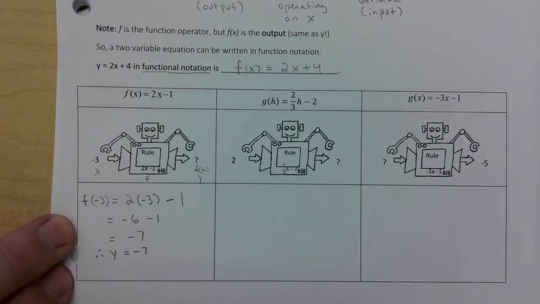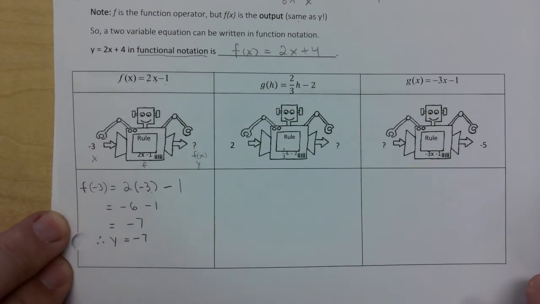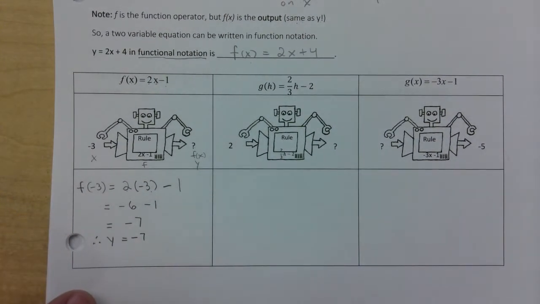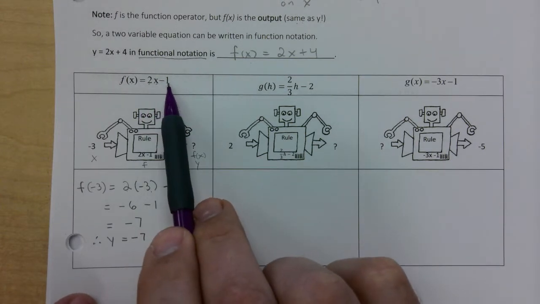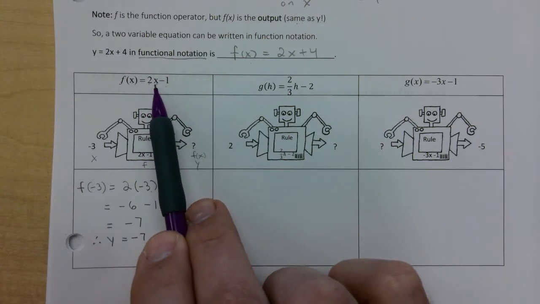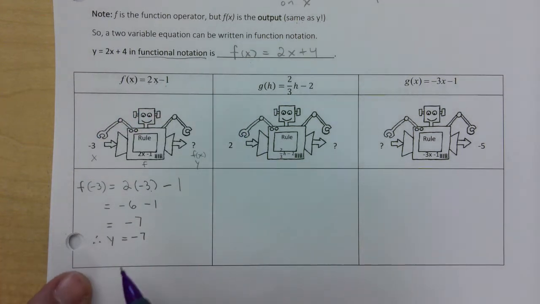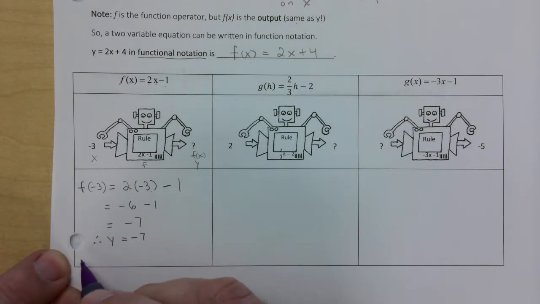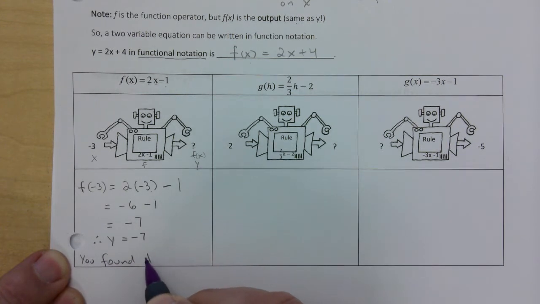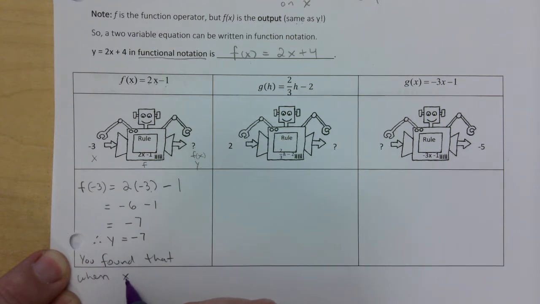Now, I want to tell you something else, like foreshadowing into the future. What you just found is actually the equation of a line that you're going to be graphing later. You found that when x is equal to -3, y is equal to -7.